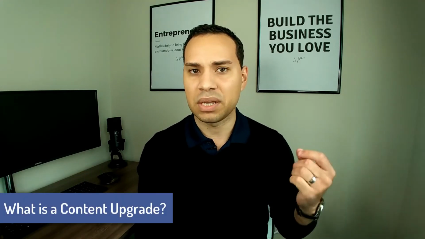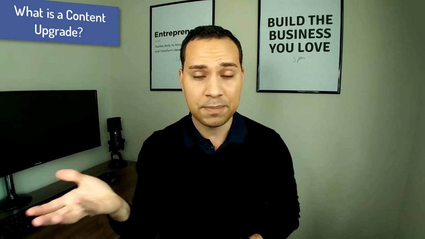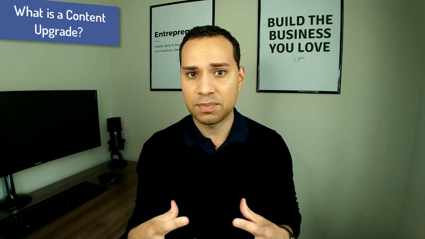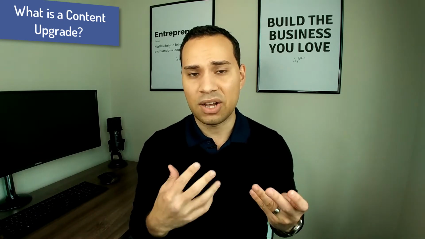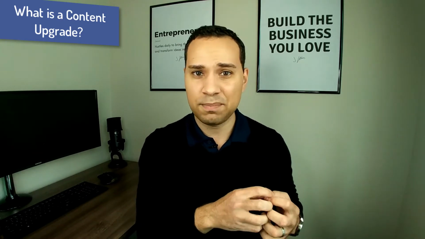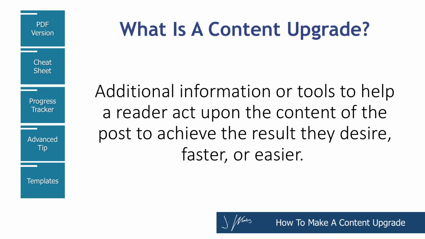What the heck is a content upgrade, and what's the difference between a content upgrade and just a normal lead magnet or opt-in offer? The biggest difference between a lead magnet or opt-in offer and a content upgrade is that a content upgrade is tied to a specific piece of content, and it's designed to work with that specific piece of content on your blog to either help your reader do whatever's described in the blog faster or easier.